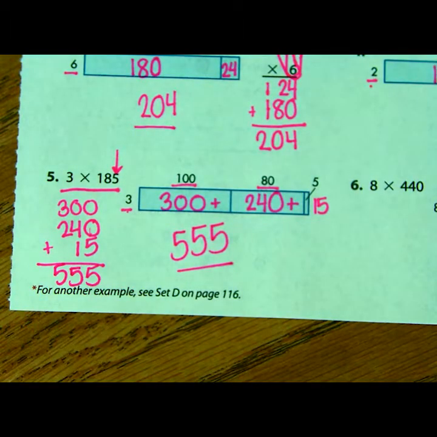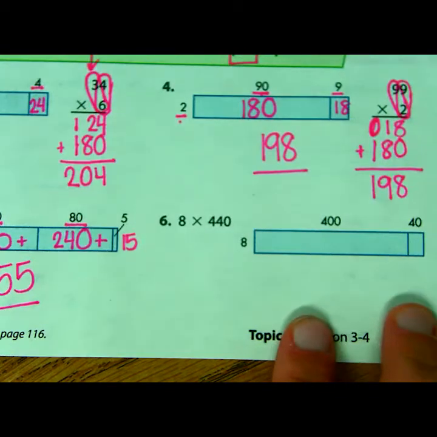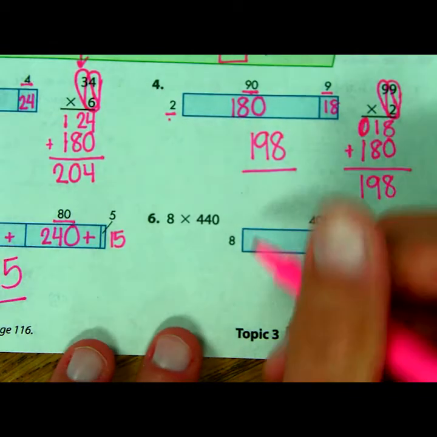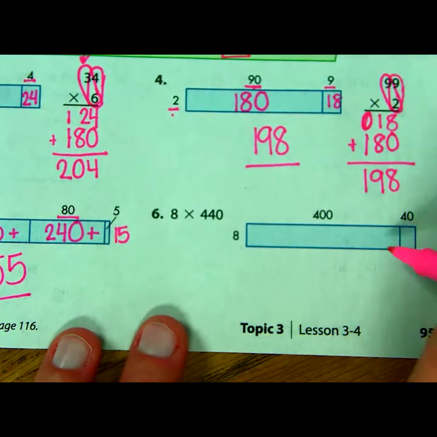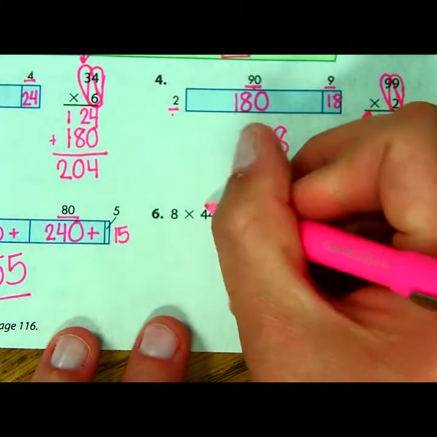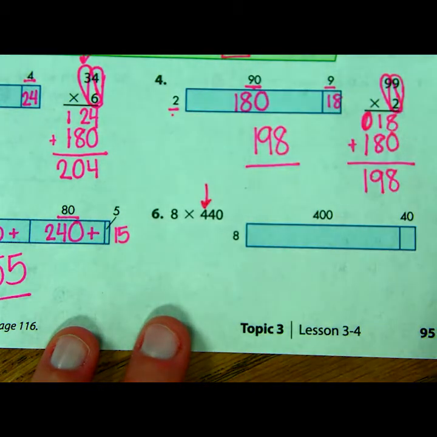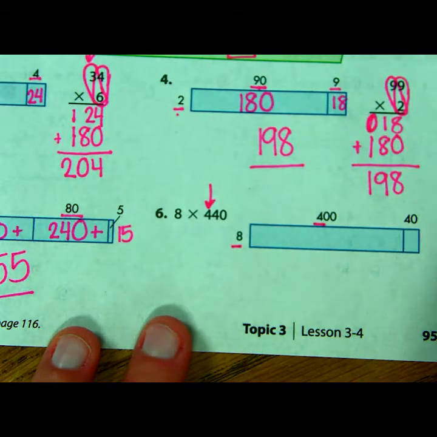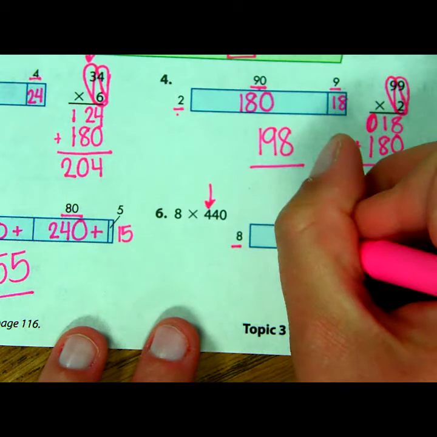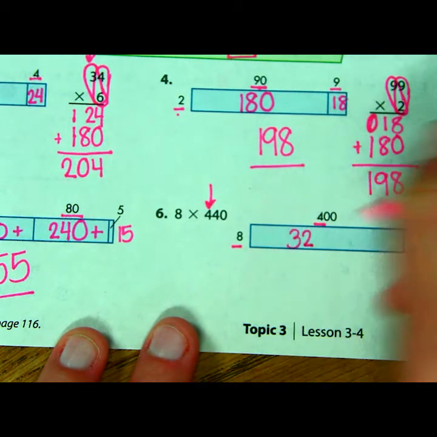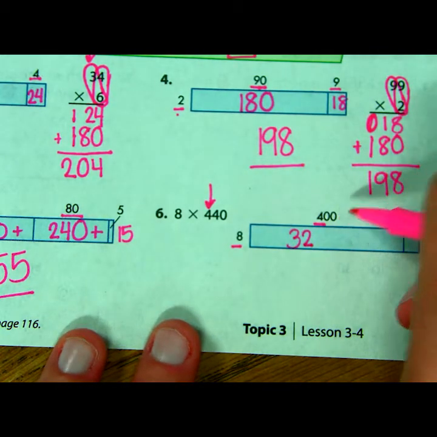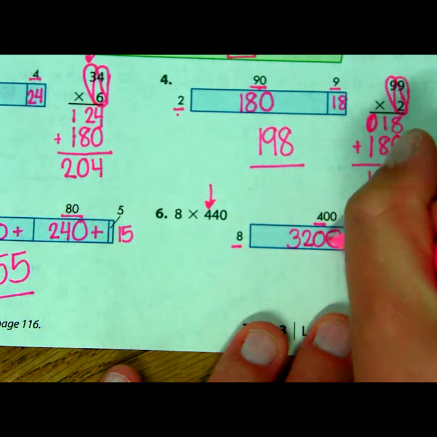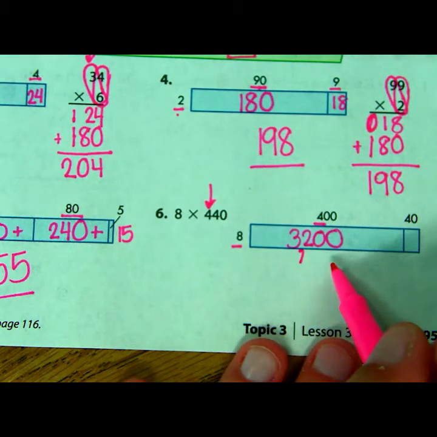Moving right along. Question number 6. So again, we've broken up the place values into this area model. We're going to look at the first one, the largest one, which is the hundreds place. That is a 400. Use your basic facts. 8 times 4 is 32. But we're multiplying by hundreds, so we need to add these 2 zeros, 3,200.